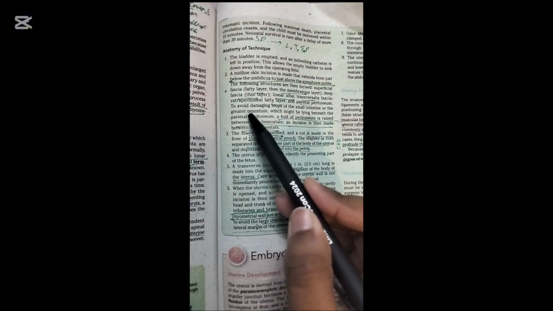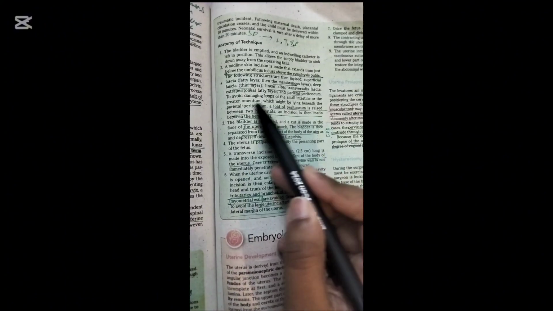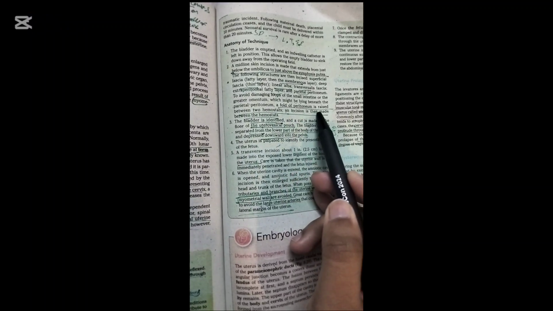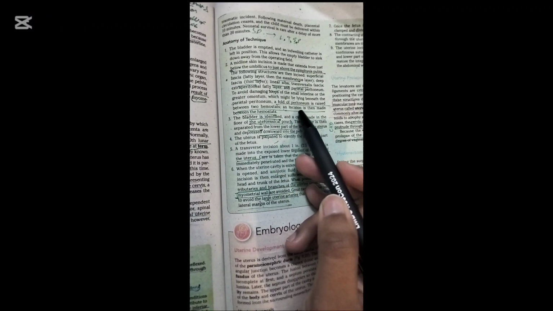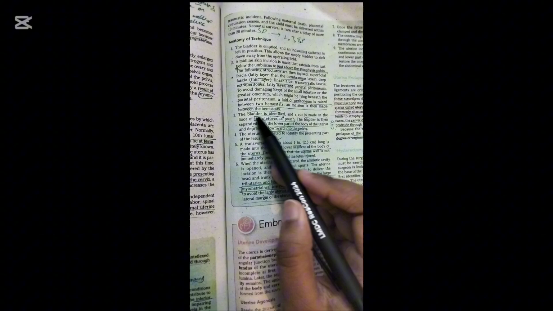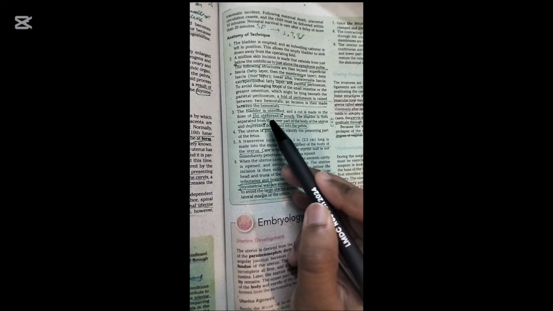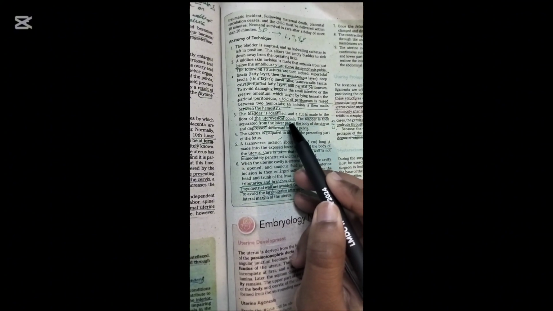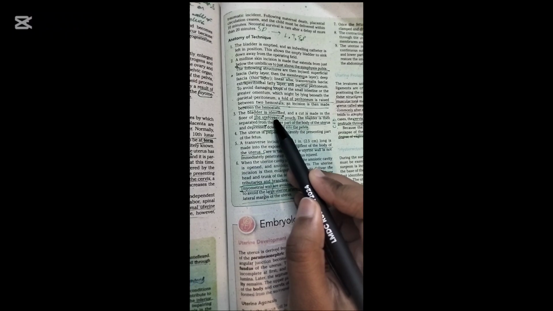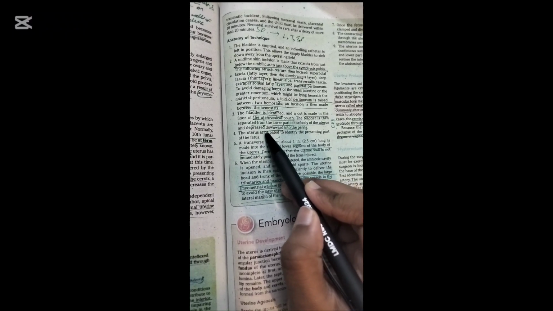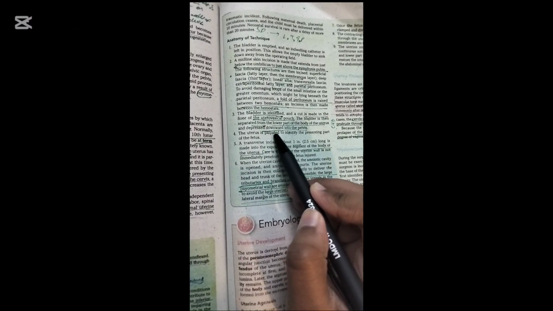The small intestine or greater omentum might be lying beneath the parietal peritoneum, so a fold of peritoneum is raised between two hemostats, and the incision is made between the hemostats. The bladder is identified and a cut is made in the floor of the uterovesical pouch. First of all, what are you going to see anteriorly? Of course, anterior to the uterus, you're going to see the uterovesical pouch. So there you're going to make a cut.